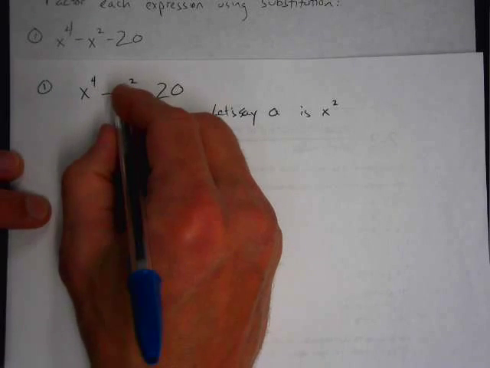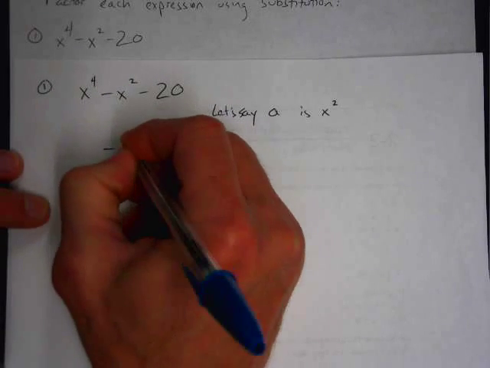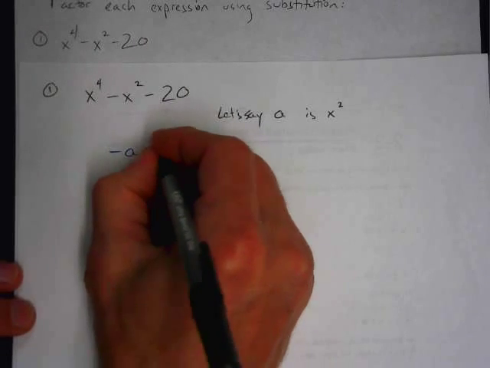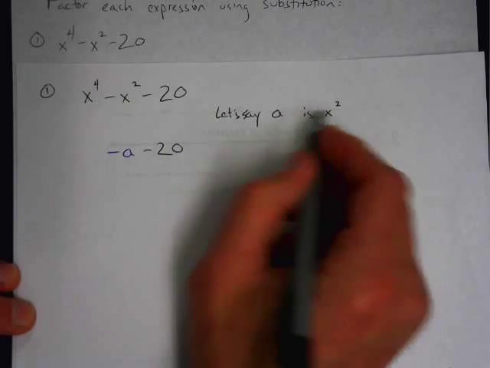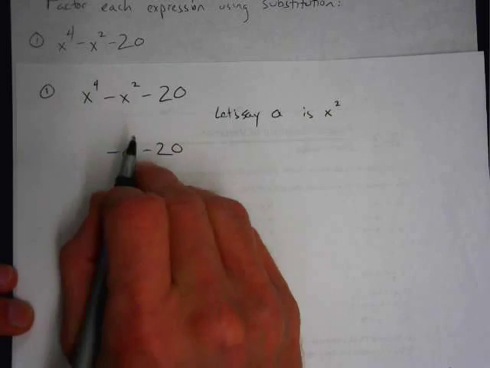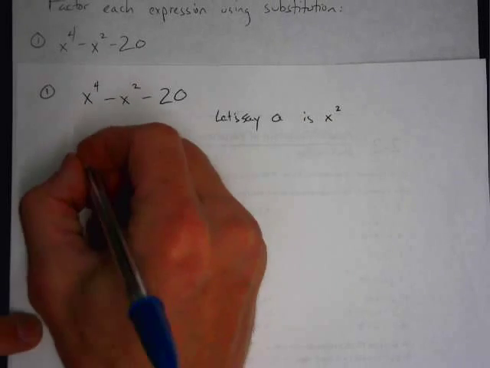So what's going to happen in that middle term? Instead of saying x squared, we're going to have a minus a and then minus 20. But what would be the first term? The first term is x to the 4th. But if x squared is a, guess what x to the 4th is in terms of a? It's actually a squared.